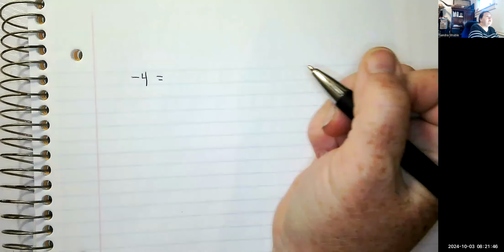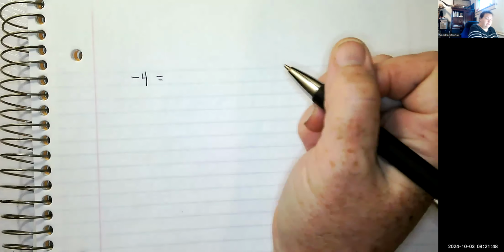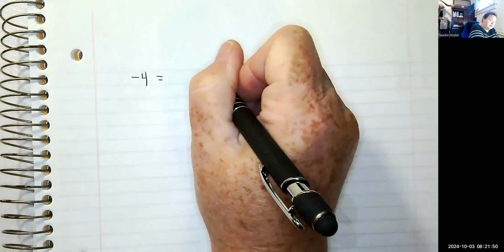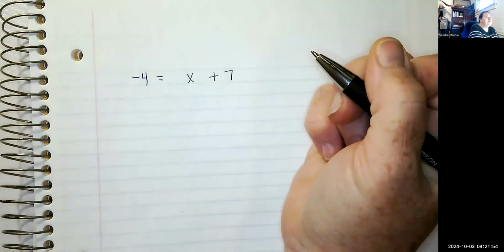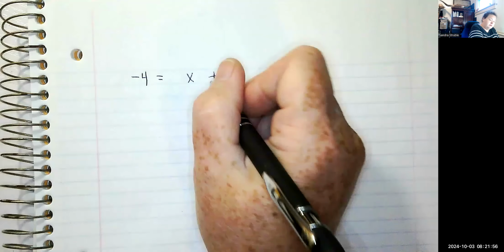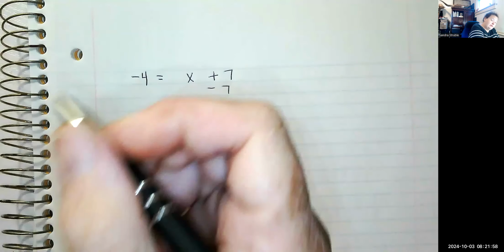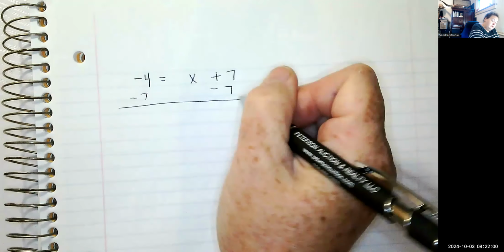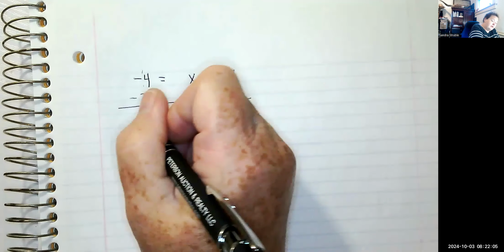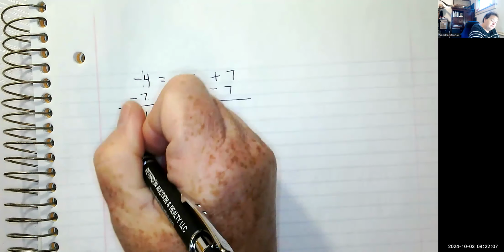The number -4 is, so -4 is 7 more than, so 7 has the plus in front of it, an unknown number. Find x. Okay, so I'm going to subtract 7 from both sides. X is equal to, the signs are the same, so we add and keep the common sign.